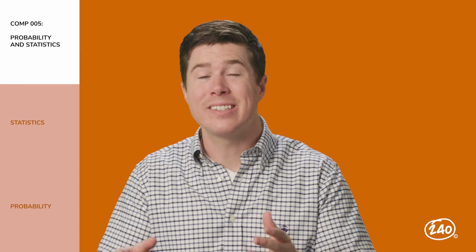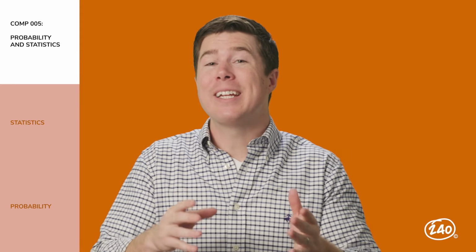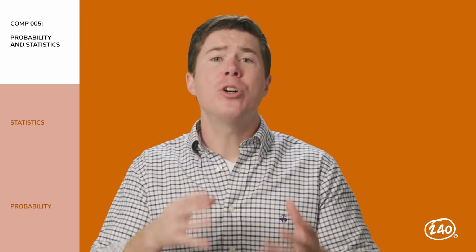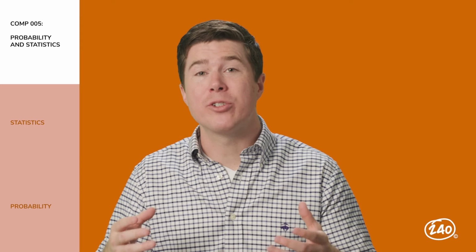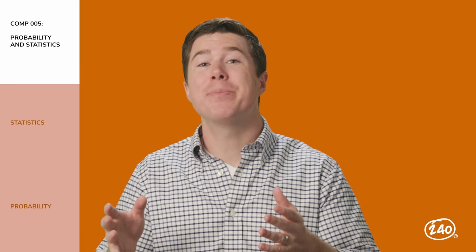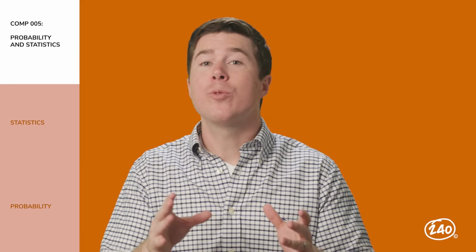Now, this is a lot like the last section. It's pretty straightforward. You need to know about probability and statistics. But just because it has a small range of knowledge doesn't mean it's all that simple. If you don't understand these concepts, you're going to get the questions wrong and probably fail the test. So make sure you take the time to really brush up on these specific concepts. We're going to start with stats.